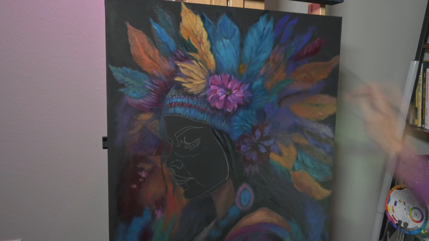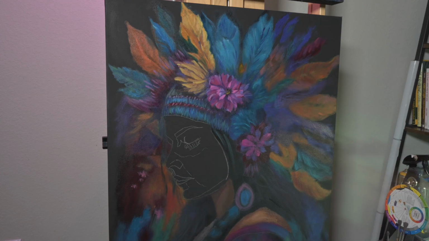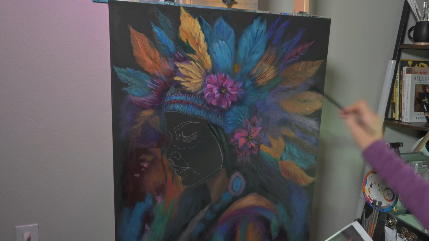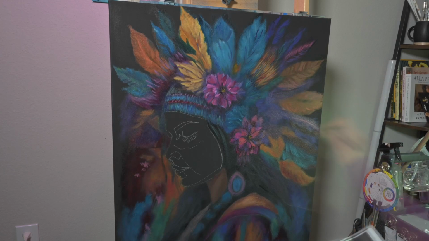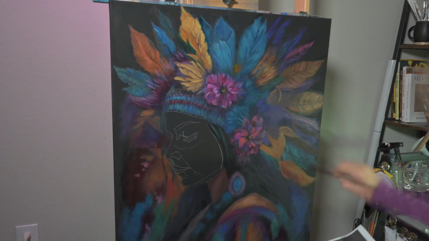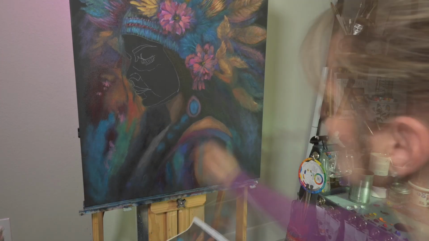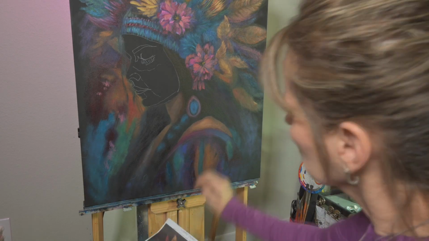When painting a portrait, it's important to balance warm and cool colors. Warm colors like reds, oranges, and yellows can bring a sense of energy and vibrancy to your painting. On the other hand, cool colors, blues, greens, purples, can create a calming and soothing effect. By skillfully combining warm and cool colors, you can achieve a sense of depth and dimension in your portrait.